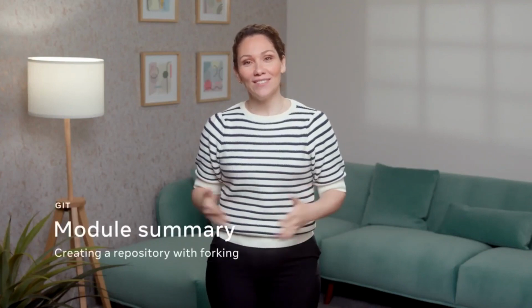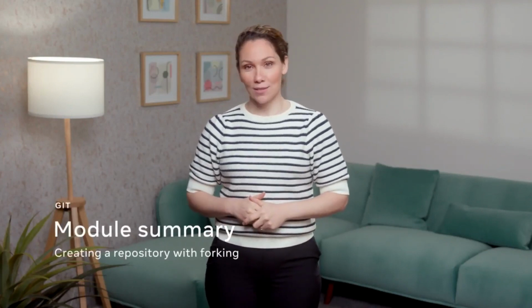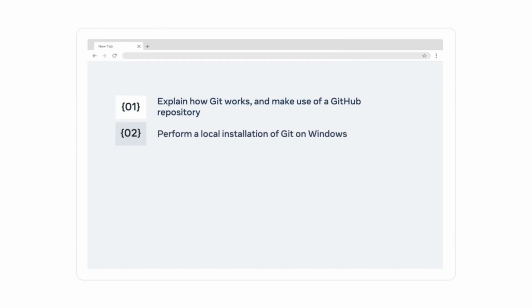You've reached the final video in this lesson on creating a repository with forking and the end of the Git module. Let's take a few moments to recap on what you've learned. You now know how to explain the principles of Git and utilize a GitHub repository, including branching and merging code. Perform a local install of Git on a Windows operating system.